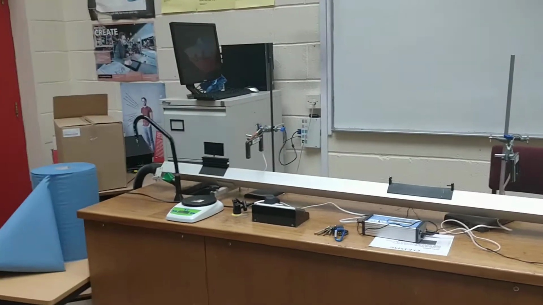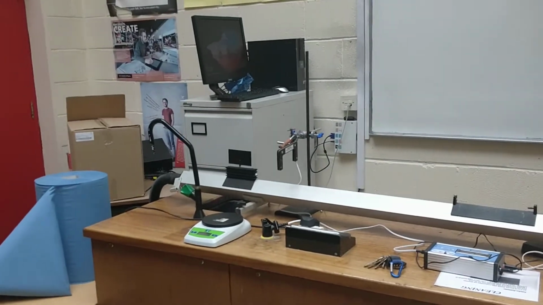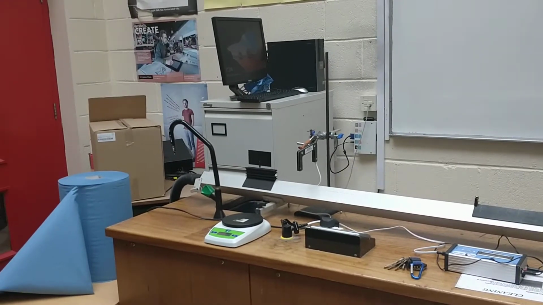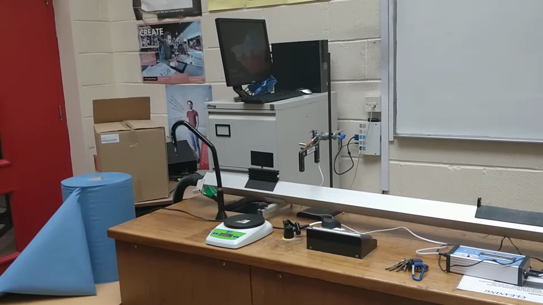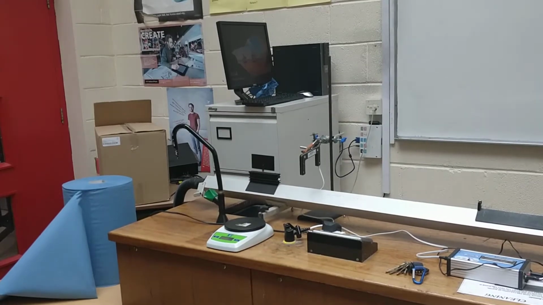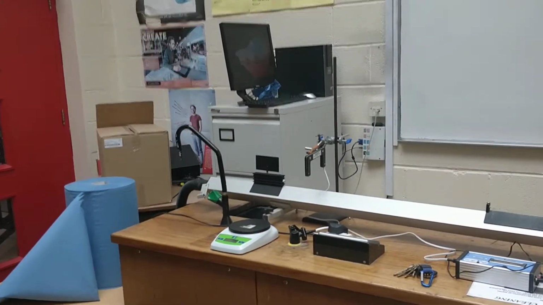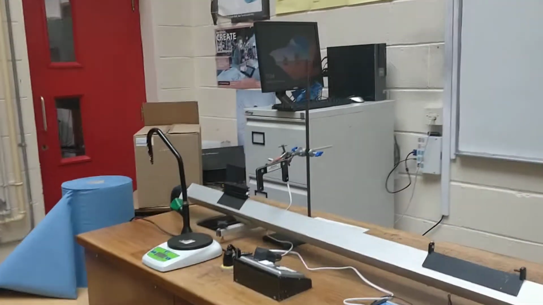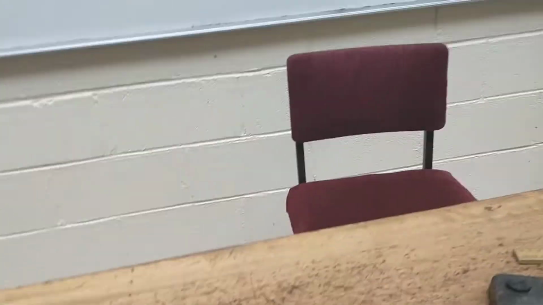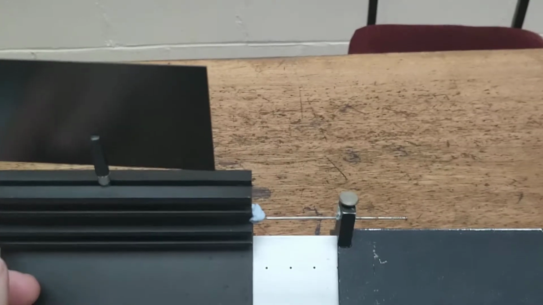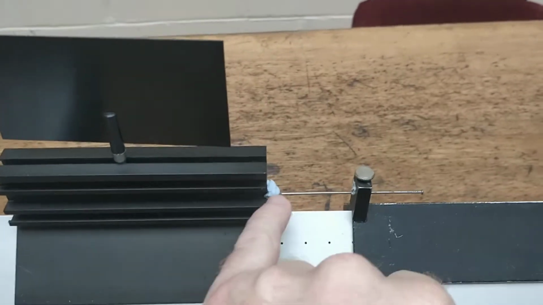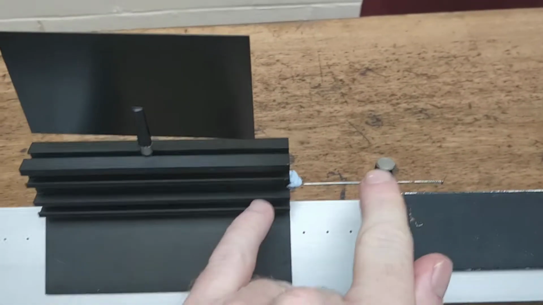So the momentum before will be the momentum of the first rider, which is just mass multiplied by initial velocity. We get the mass from the balance, as I said, and we get the initial velocity as we just did in the velocity experiment using gate 1. The rider will then move on and hit the second rider. You will note that we have a pin and a cork, or a pin and blue tack, so that the two of these will join together.